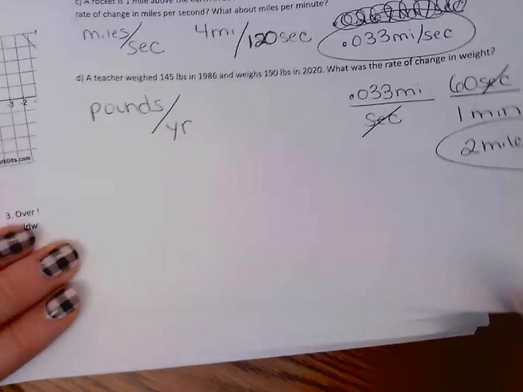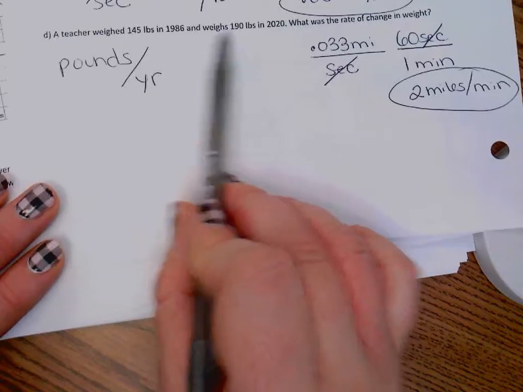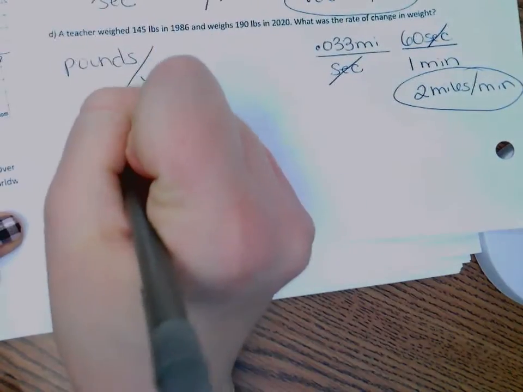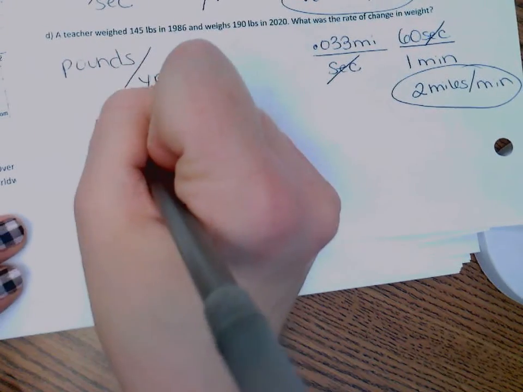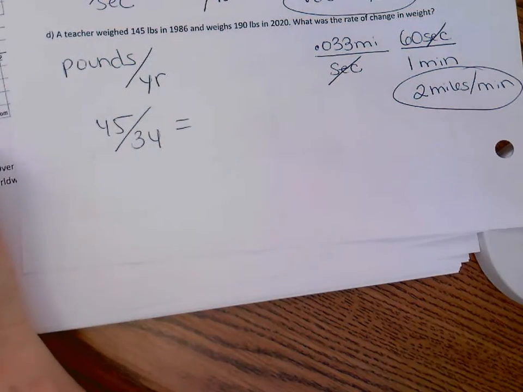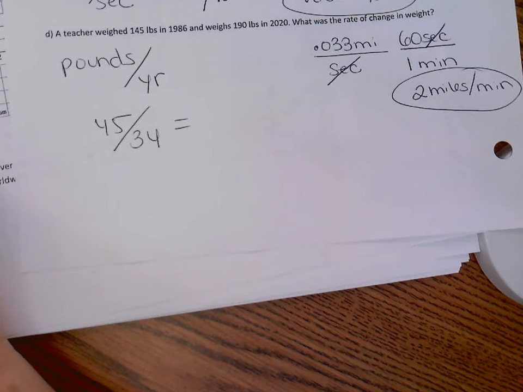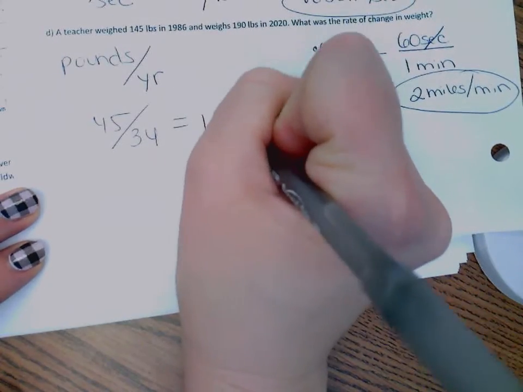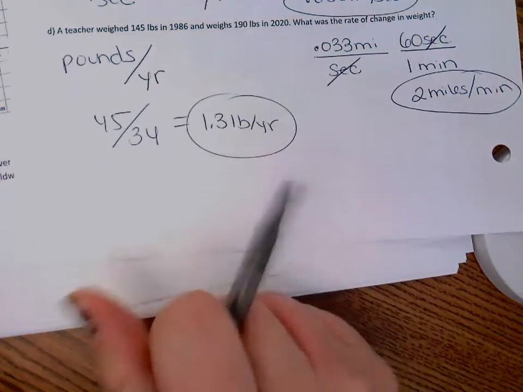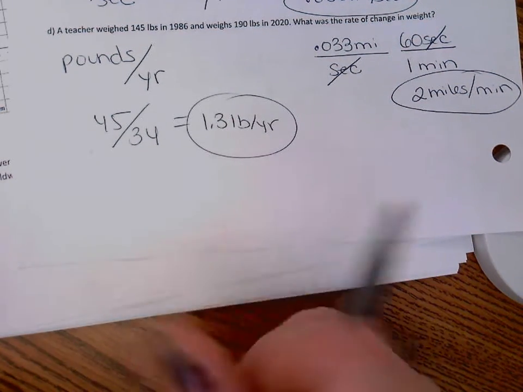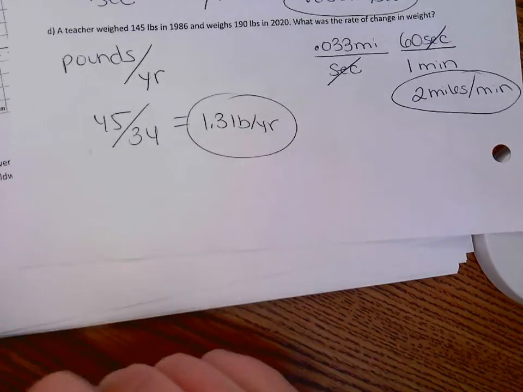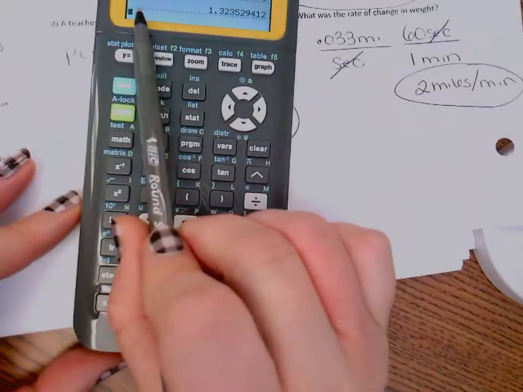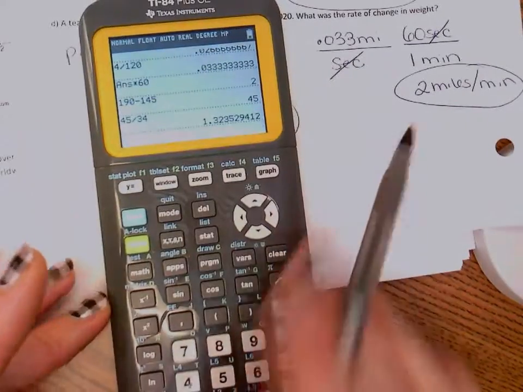Okay, and then what was this one? They changed by, is that 45 pounds? So 45 pounds divided by 34 years came out to how much? 1.3? That's not that bad. 1.3 pounds per year. I mean, hopefully you're not gaining 1.3 pounds per year for every single year because you don't want to keep that up consistently. But 1.3 pounds per year if you rounded. I just did 45 divided by 34 and got that.